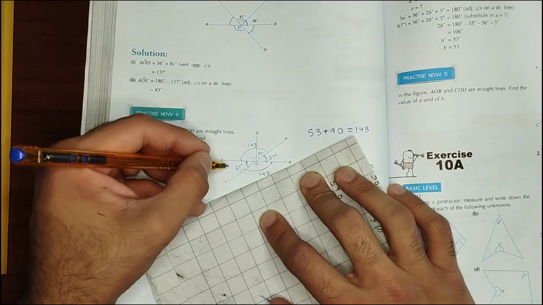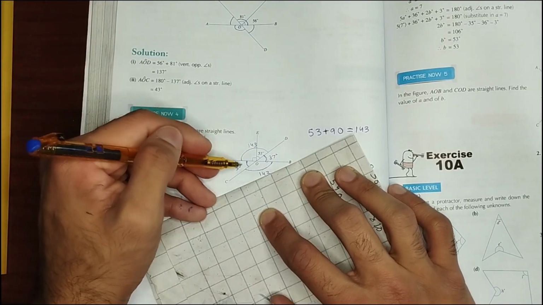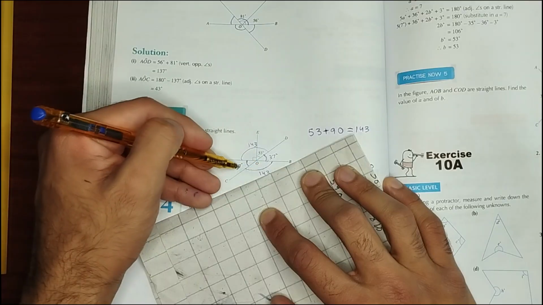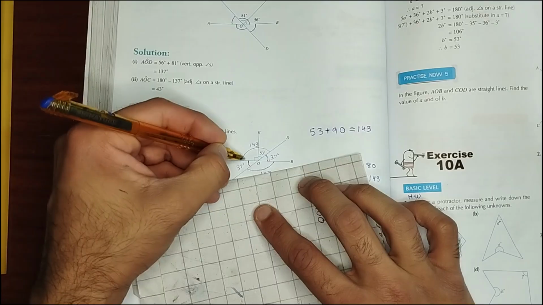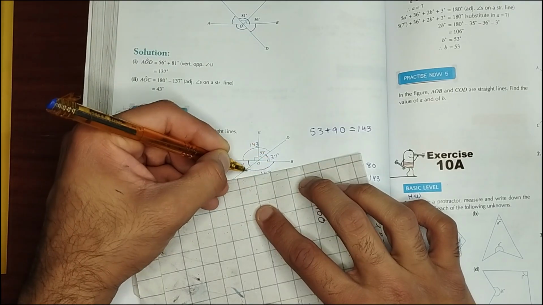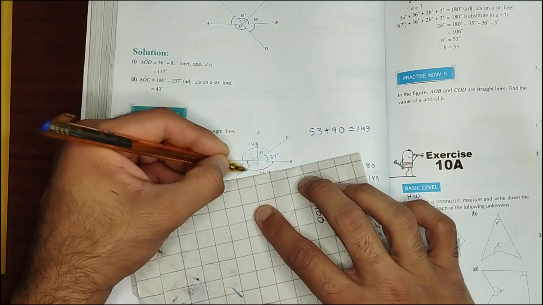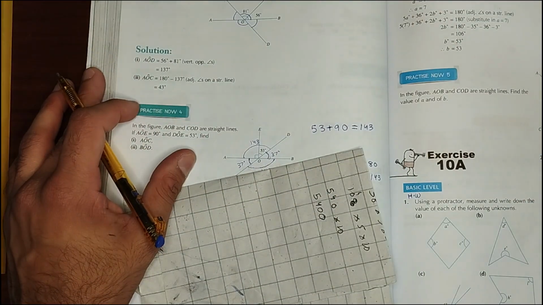Look, this and this angle, they're going to be same. We don't know them yet. I found them, but we don't know them yet currently, right? But they're going to be same because they're vertically opposite angles. Then whatever this is, it's going to be equal to this because they are also vertically opposite angles.